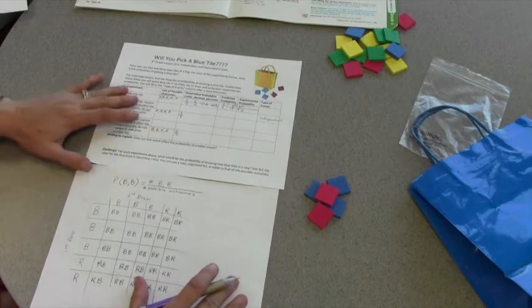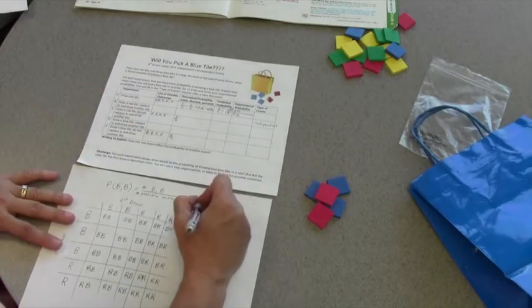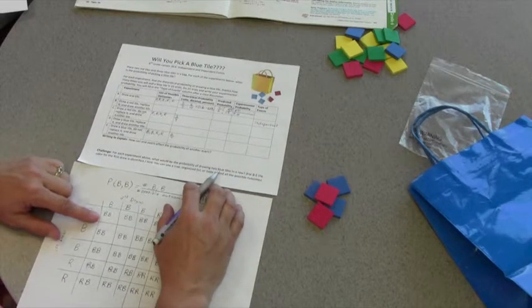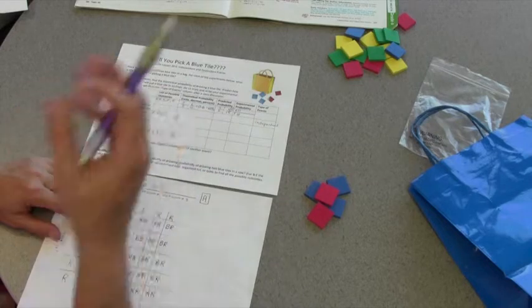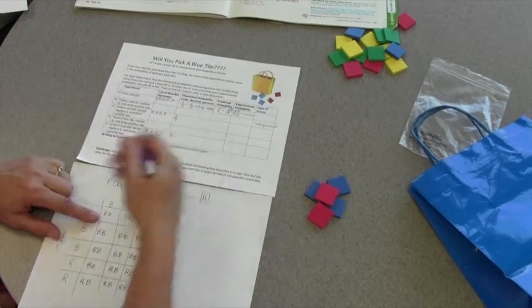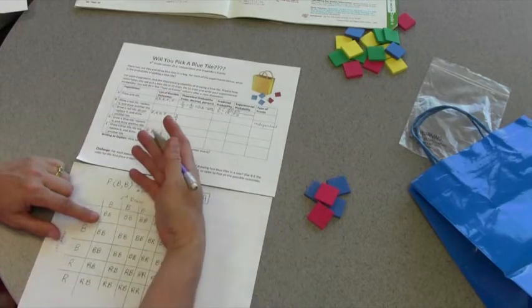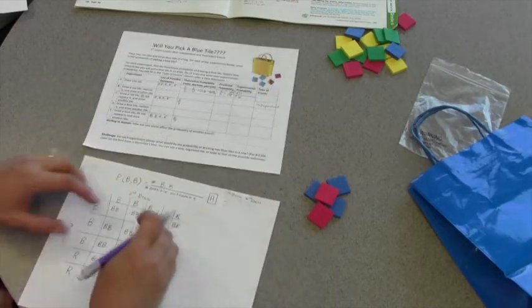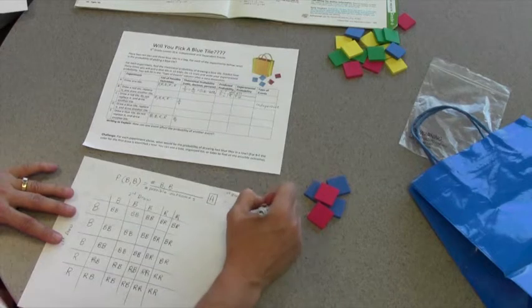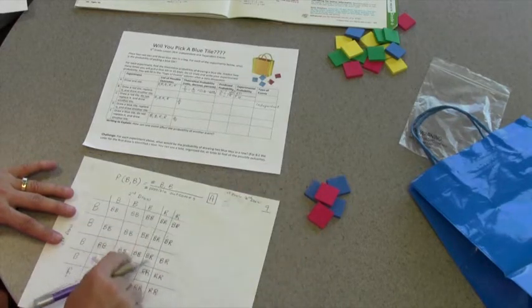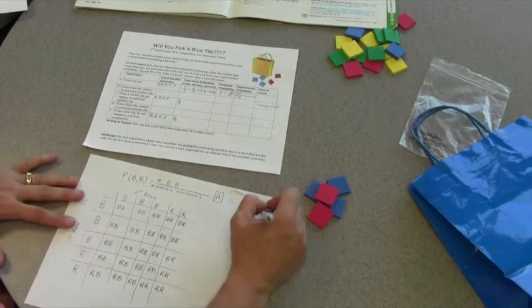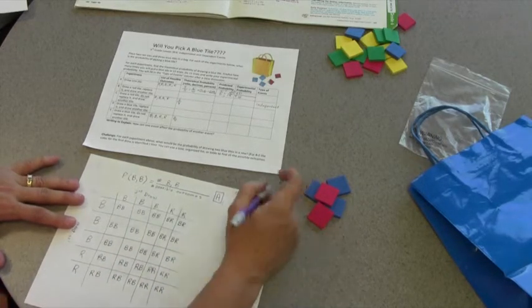All right, so I want to look at, for A, I want to draw 2 blue tiles, so I'm looking for the 2 blue tiles, and in one I draw a tile, and we're going to go with that. I put it back, whatever it is, and then I draw another tile. Look at my probabilities. I can look at this and say there are 9 outcomes that are blue out of a total of 25 outcomes.